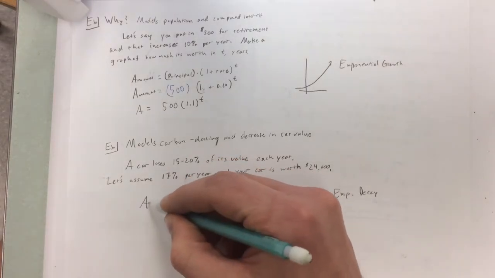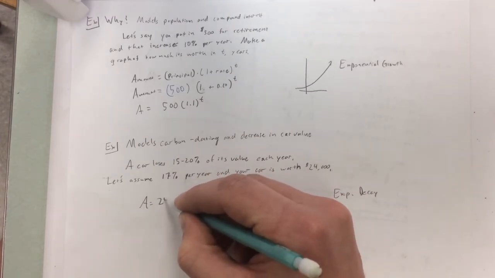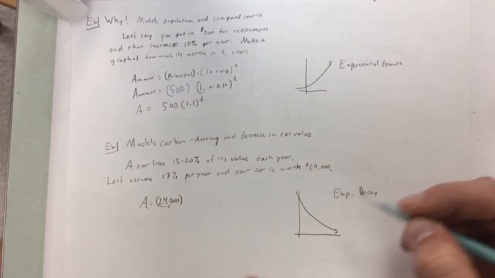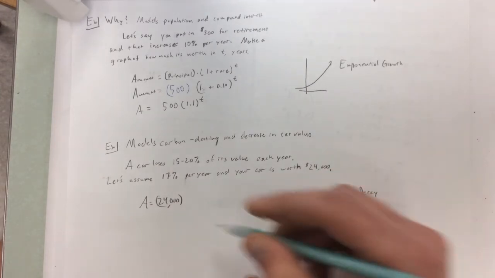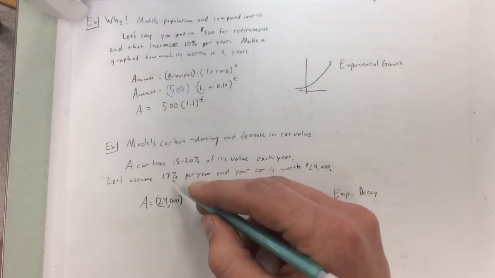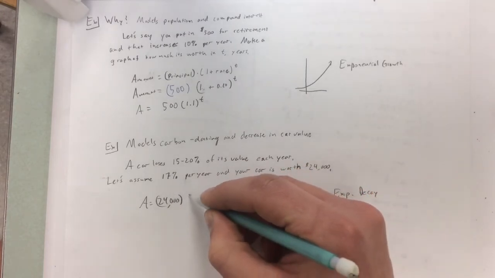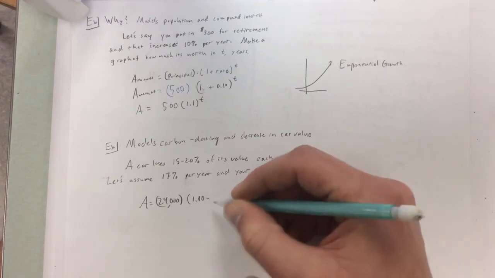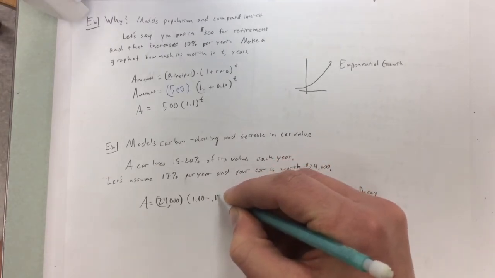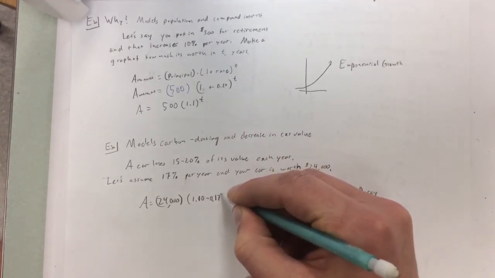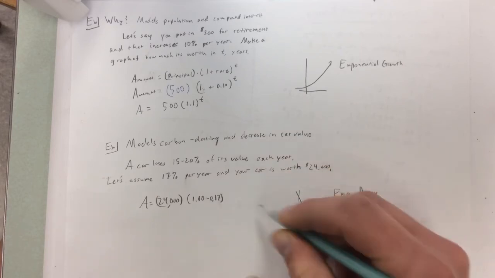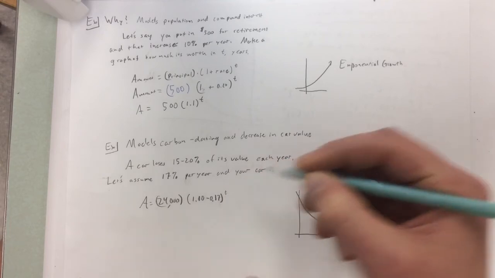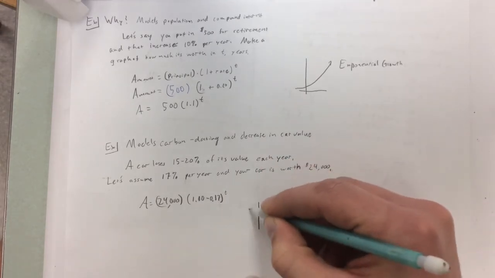So we have a starting amount of $24,000. And to find out its value after 1 year, we would multiply it by 17% and then subtract that. In other words, we multiply that by 100% and subtract 17% of its value. Then if we did that another year, we'd multiply it by the same thing.